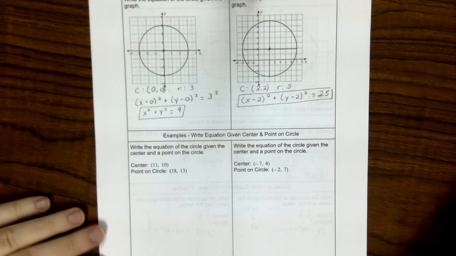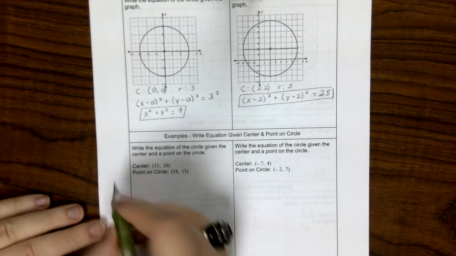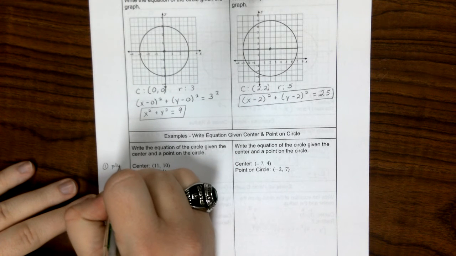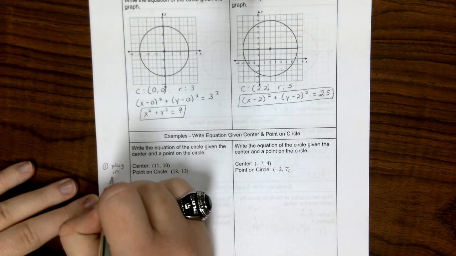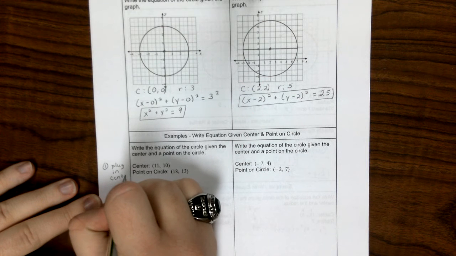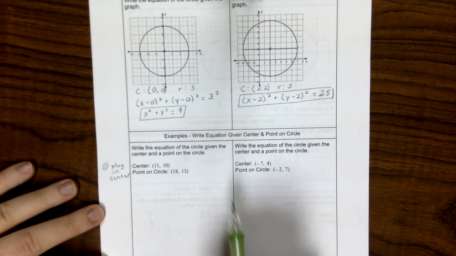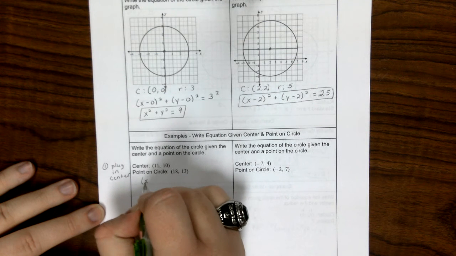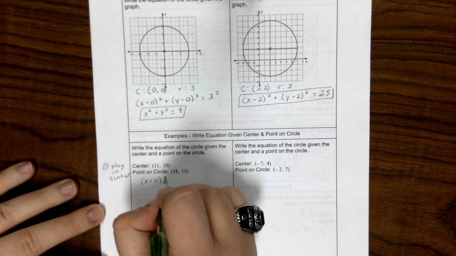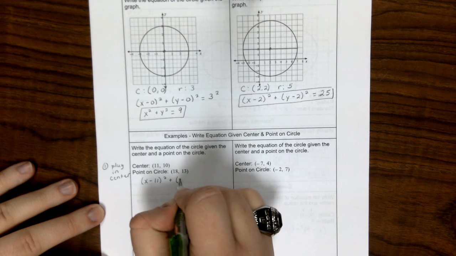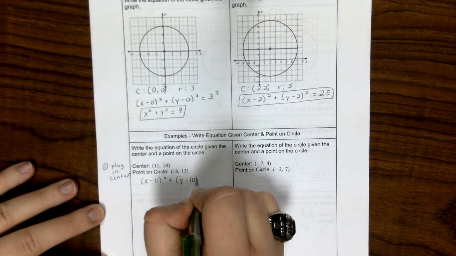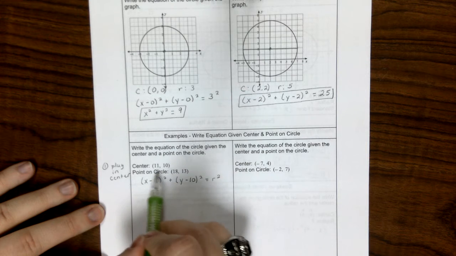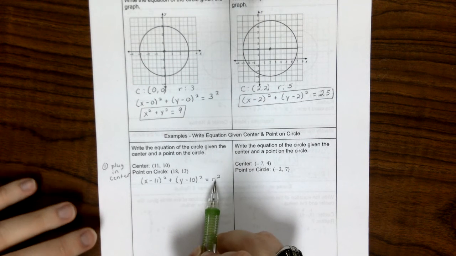So there's two things I want you to do. The first thing I want you to do is plug in the center. What I mean by that is we're just going to plug in the center point. So we're going to say x minus 11 squared plus y minus 10 squared equals, and we don't know the radius. They didn't tell us anything about the radius, so you're going to have to leave it like that for now.